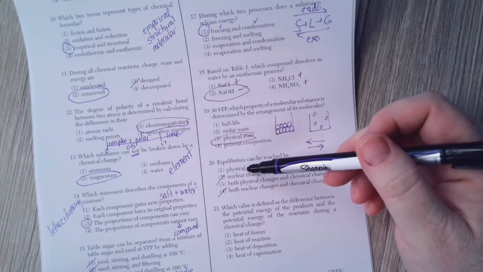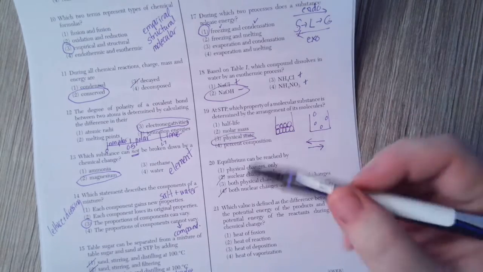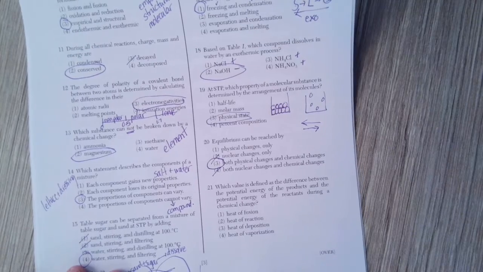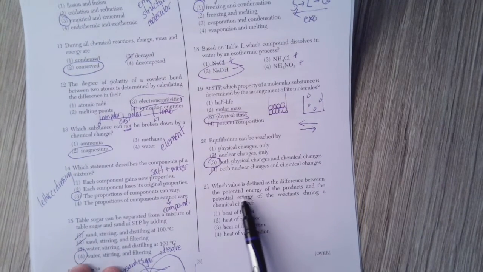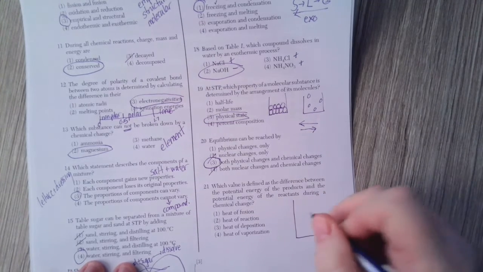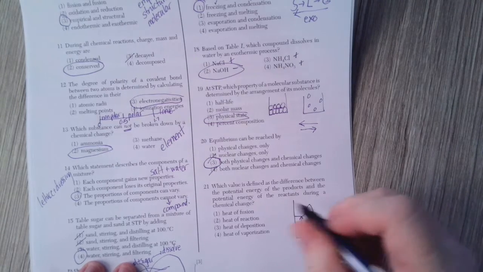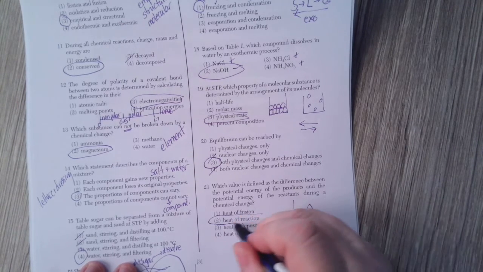Is it physical changes only or both physical and chemical? It's both physical and chemical, as long as it's reversible. Which value is defined as the difference between the potential energy of the products and the potential energy of the reactants? So that's using a potential energy diagram. It's this right here, and that is called heat of reaction.